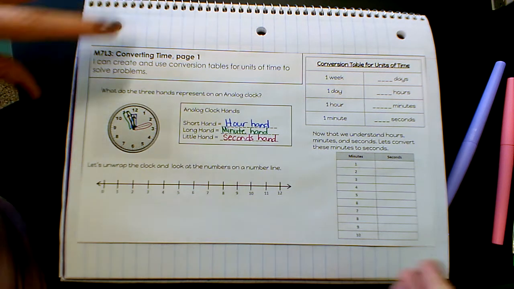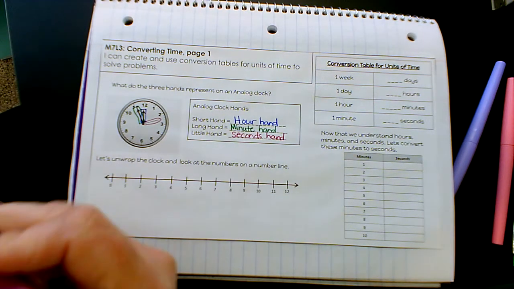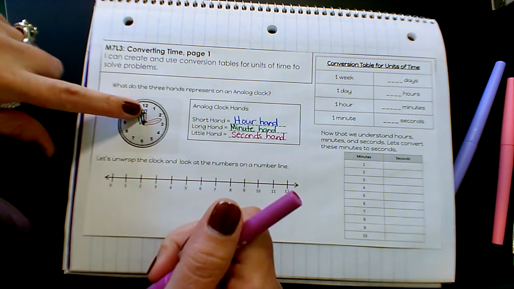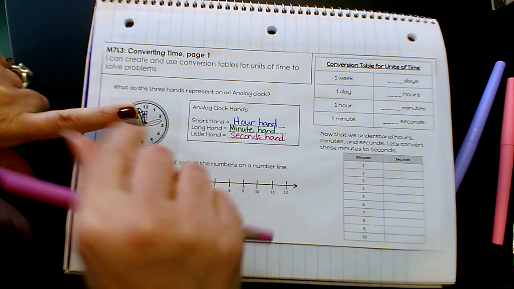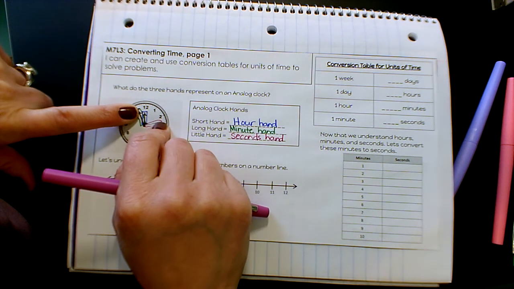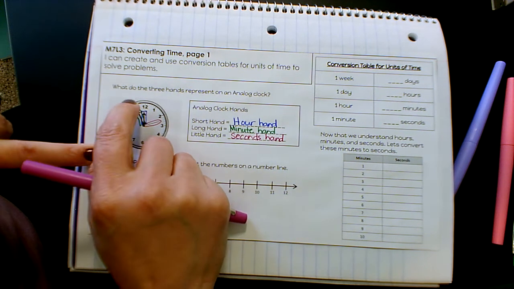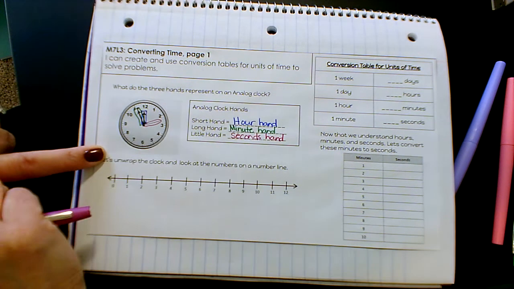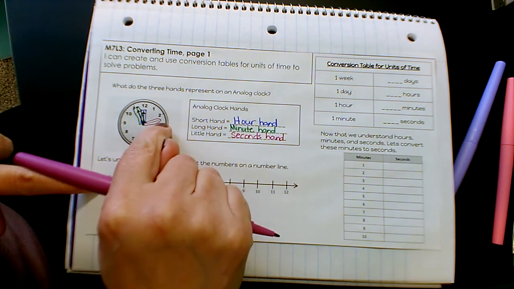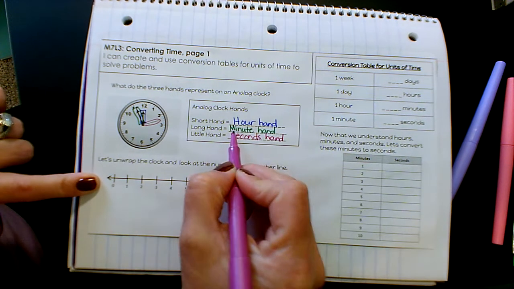Okay. So we're going to take this a little step further. We're going to take this clock. But before I go there, I want to talk about this. When I talk about the hour hand and it's on the 12, I know that this is 12. If I were to move that hour hand to the 1, it would be 1, then 2, then 3, then 4, then 5, then 6, then 7, then 8, then 9, then 10, 11, and then back to 12, right? So I know that the big numbers are the hours, right? But how do I know what the minutes are?